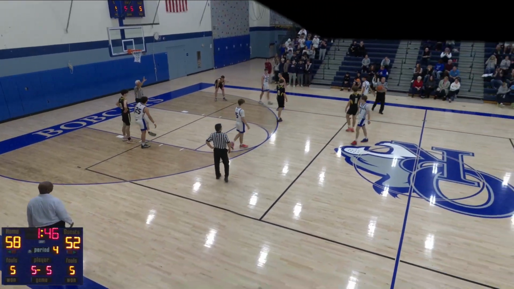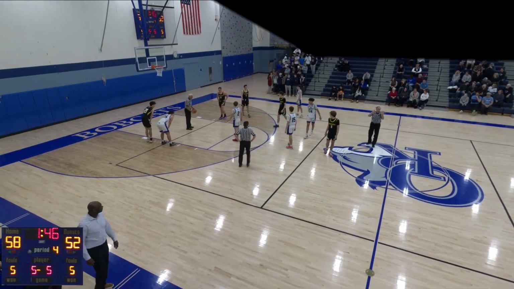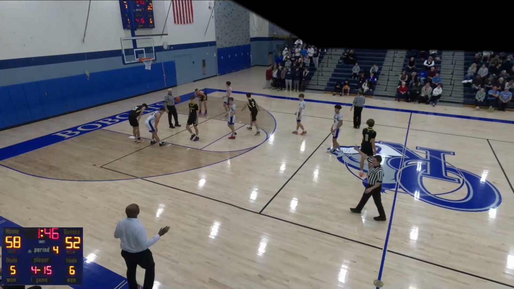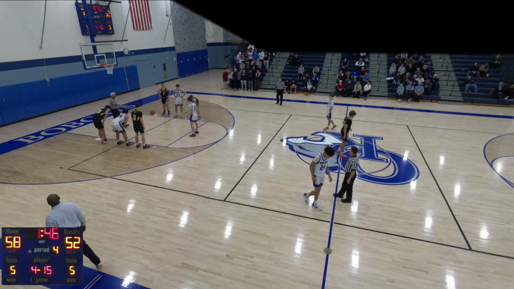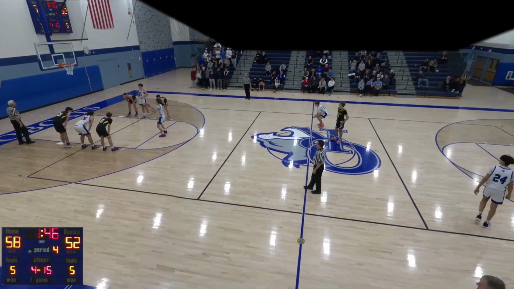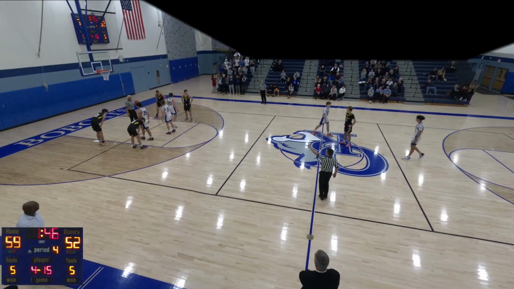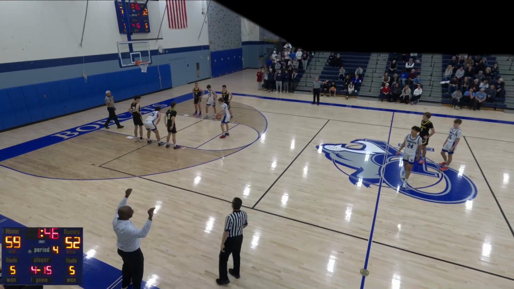Foul on Souhegan. It's going to be 2 shots for Brewer. This could make it an 8-point game with 1:46 to go. What a journey back it's been for the Bobcats. First shot for Brewer. Good. Wow. 7-point game here with 1:45 left.